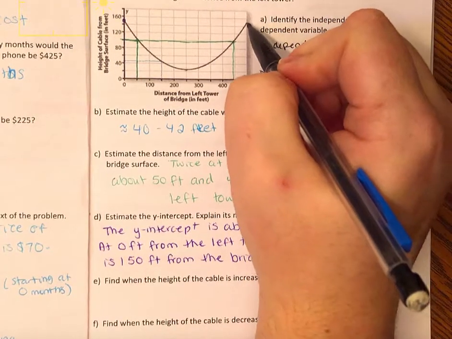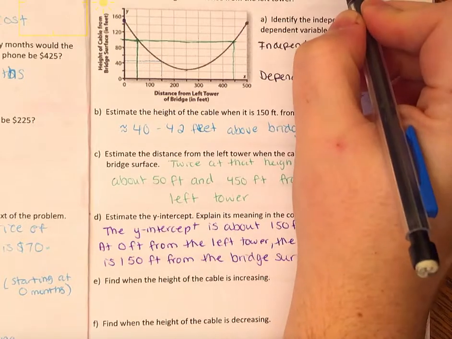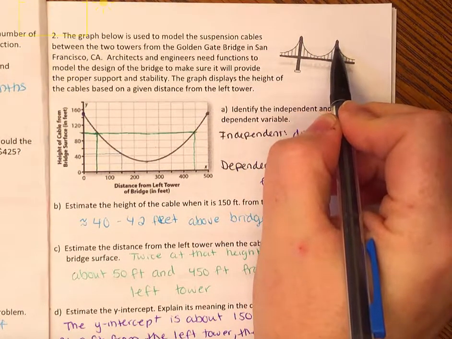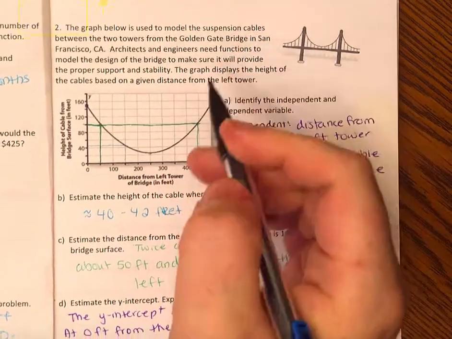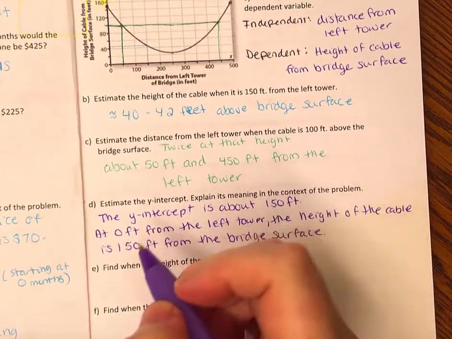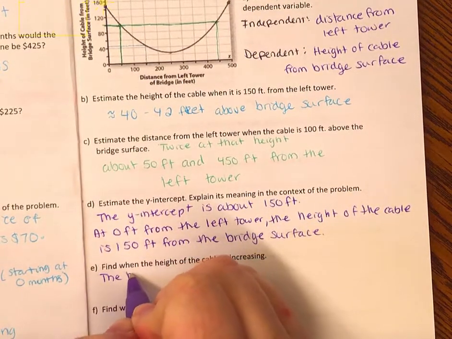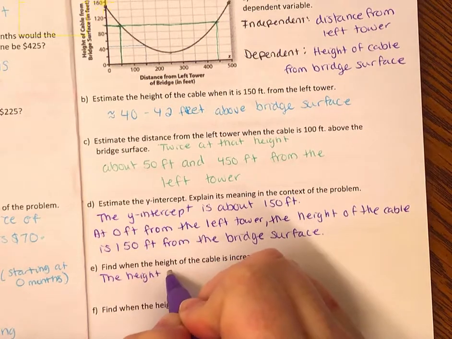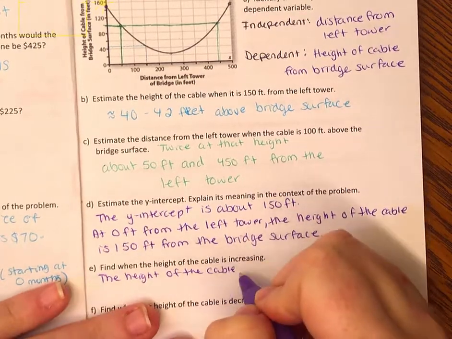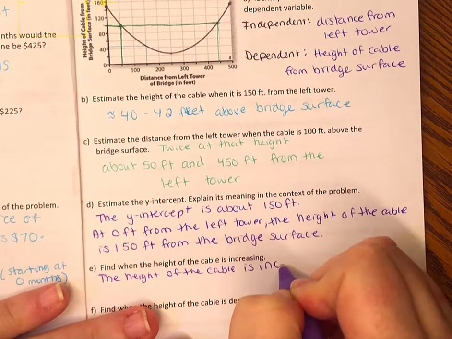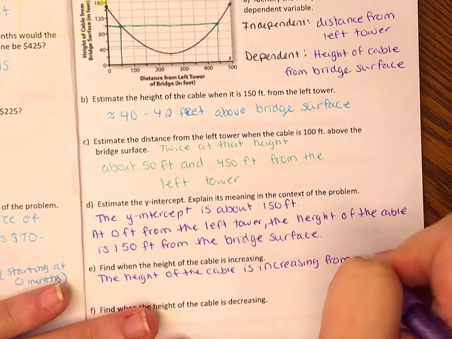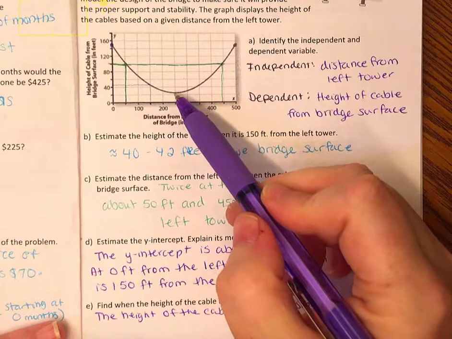But then it stops again, because if we look at the actual shape of it, it does stop, and then it comes back down and goes back up. So we can see that the height of the cable is increasing from that first point where it started to increase, which was right here.